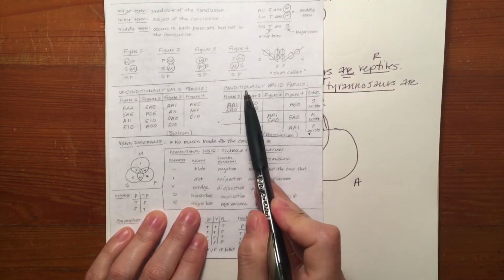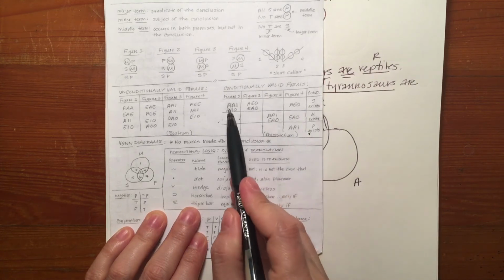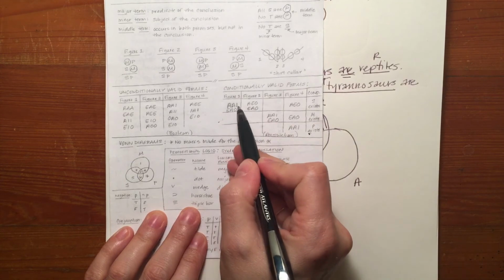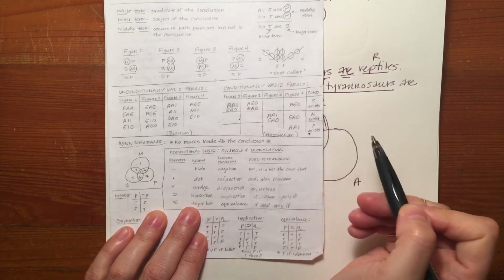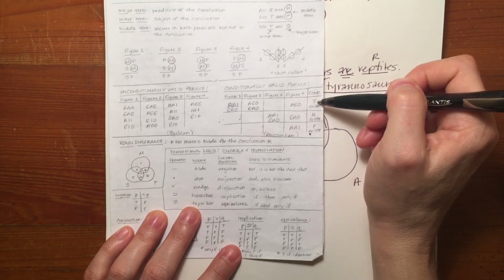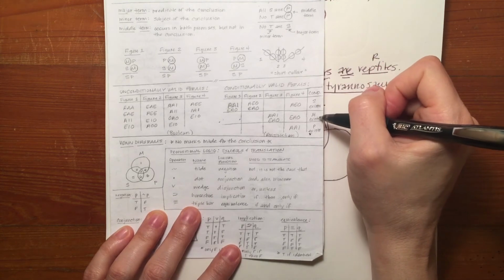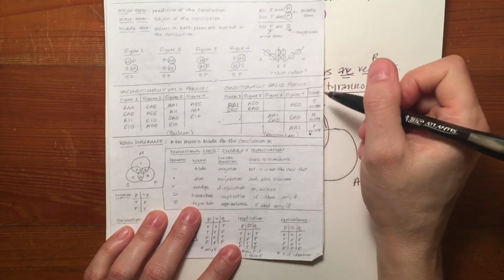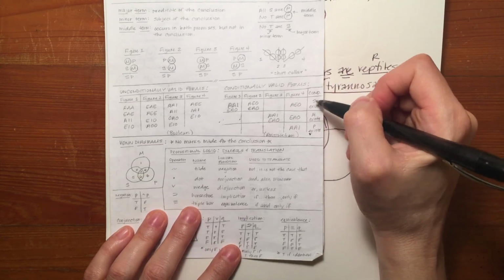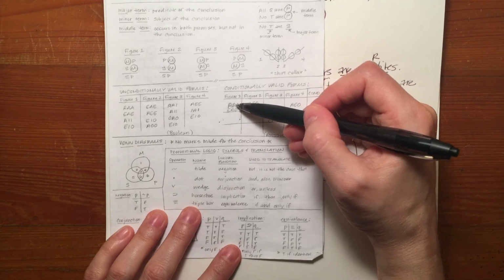It is under the conditionally valid forms, and if I look across, I see that the required condition for AAI figure 1 is that S exists. Now remember, S stands for the minor term, M stands for the middle term, and P stands for the major term. So they're telling you that the minor term must exist in your argument if it's figure AAI1.